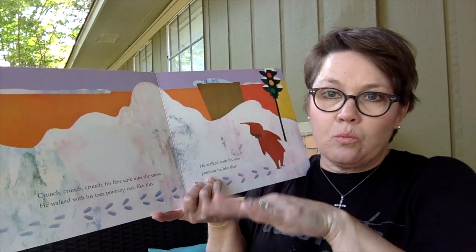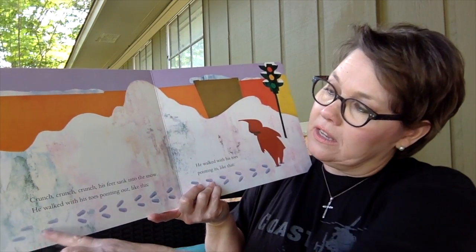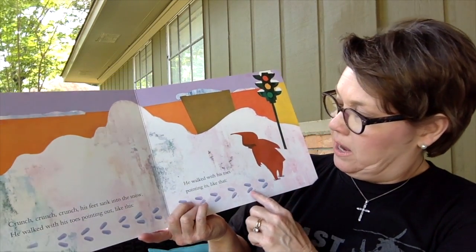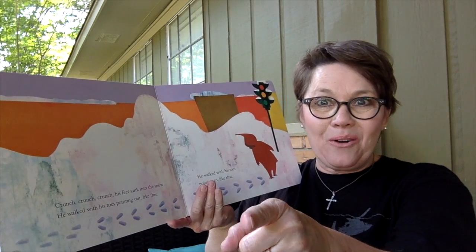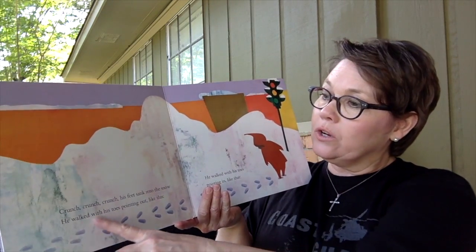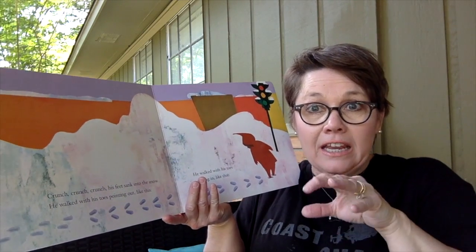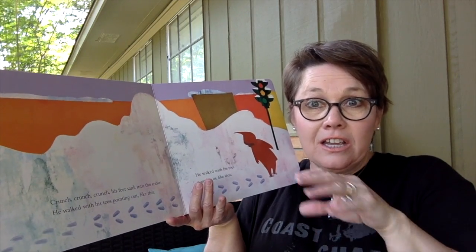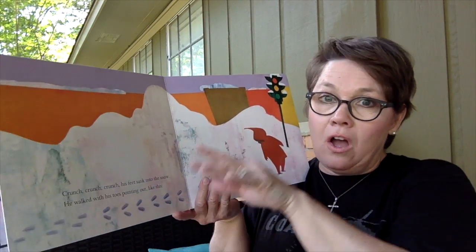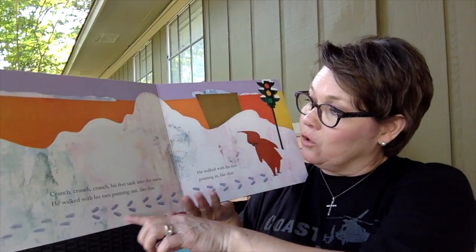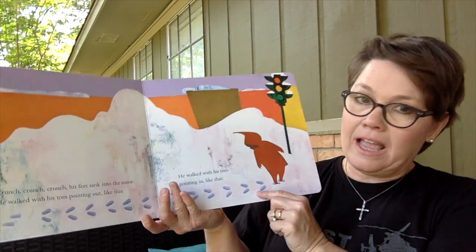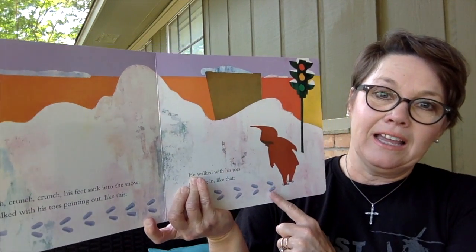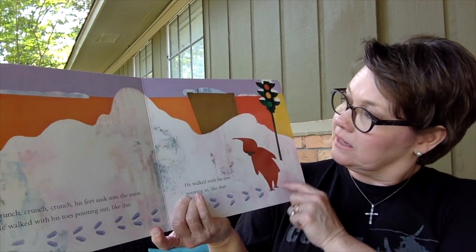Look, he was just walking. And look, what are these? See, you can see where he's been. What are these? Yes, those are his footprints. And since the snow has fallen and it's like ice, it's a solid. So whenever he walks along, it makes imprints that you can see. He walked with his toes pointing in like that. Look, he's looking at his footprints.